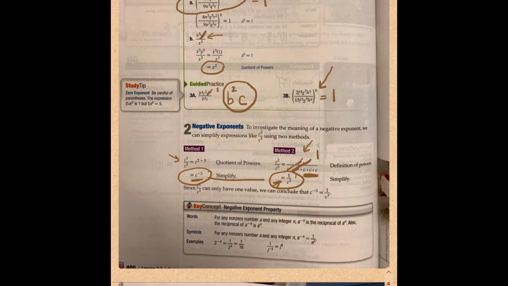Okay, so if I write c to the negative 3, that negative 3 is saying, put me in the bottom of a fraction. And so if I do that, it will move down here. We never leave behind a 0. We always leave behind 1s when we're simplifying fractions.